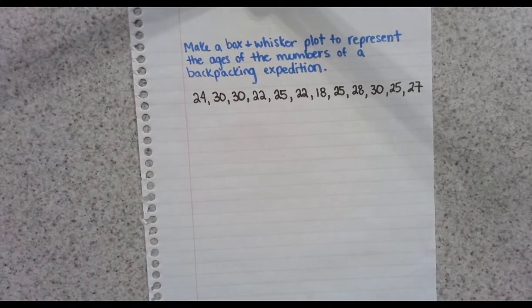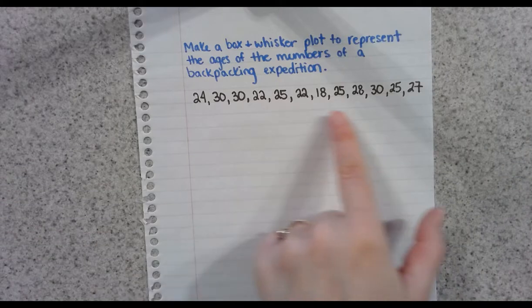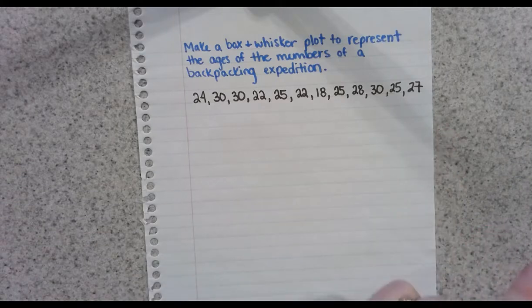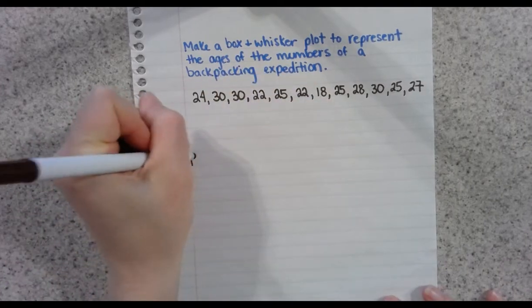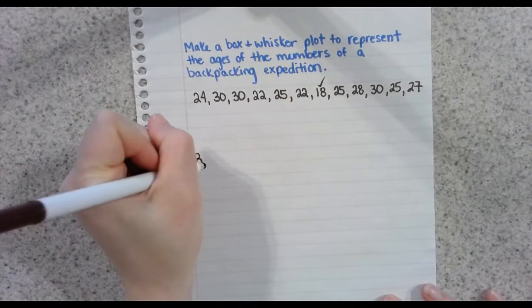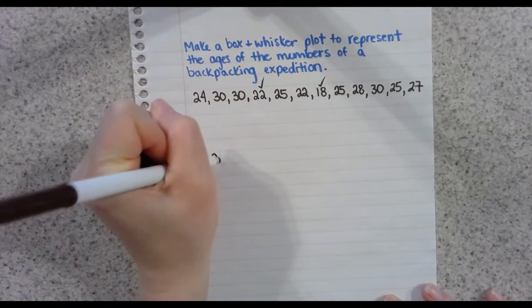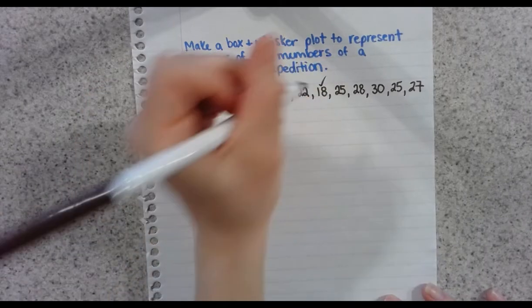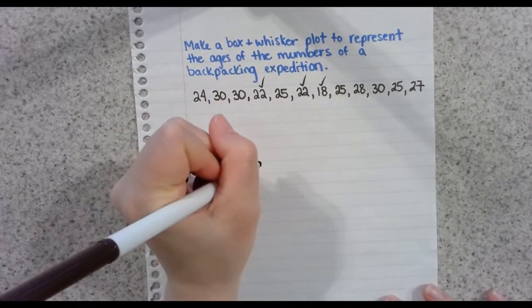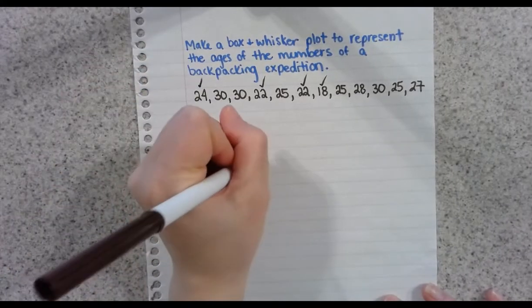Make a box and whisker plot to represent the ages of the members of a backpacking expedition. All right, so we've got a bunch of data here. The first thing we need to do to create a box and whisker plot is put this data in order from least to greatest. So I'm going to find the smallest number in my data set, 18, and then keep ordering these from least to greatest. 22. 24.